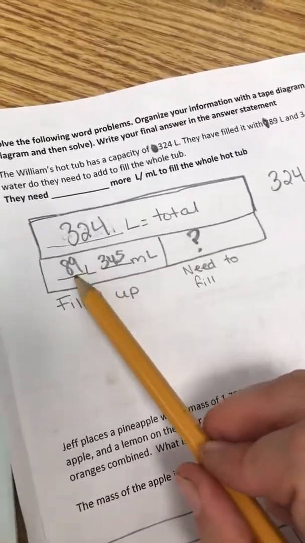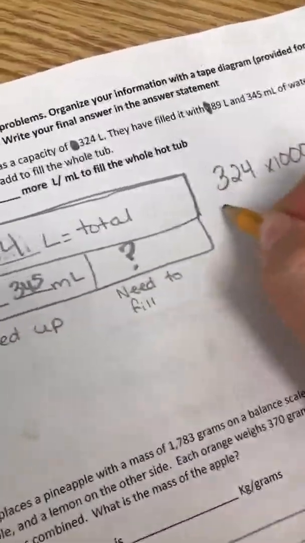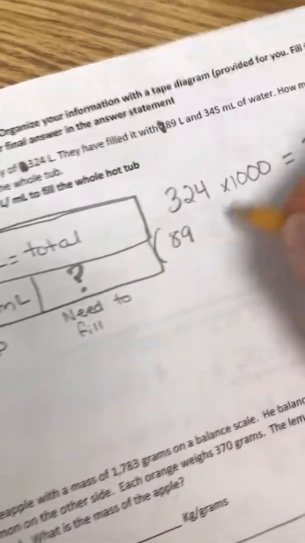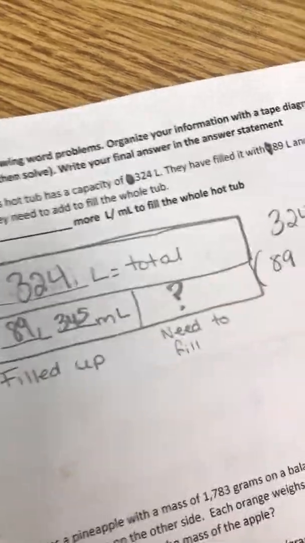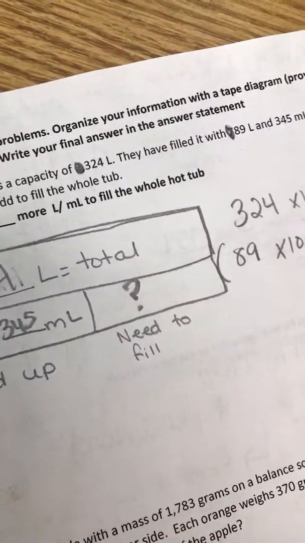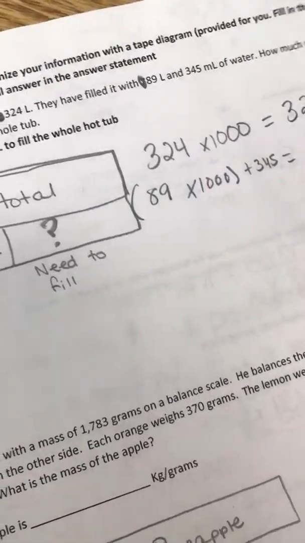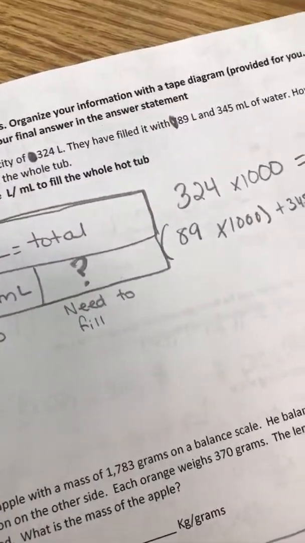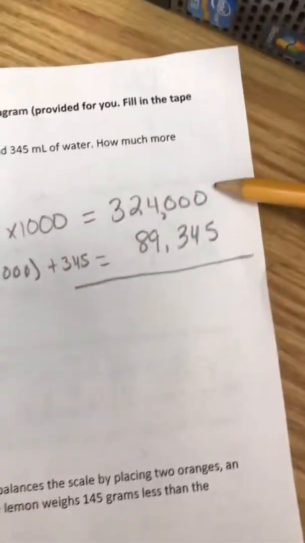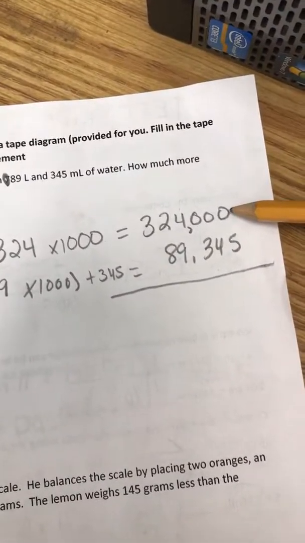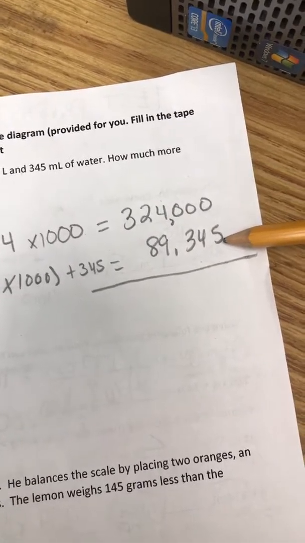So again, I can take my liters, which is 89, multiply that by 1,000, and then I'm going to add these 345 milliliters as well, and that will get me a total of 89,345 milliliters.